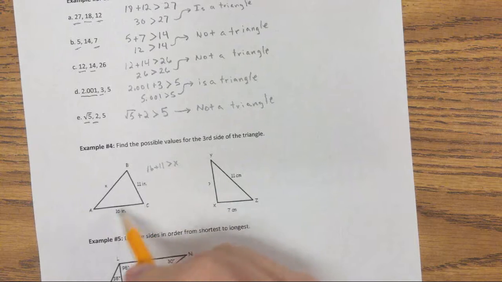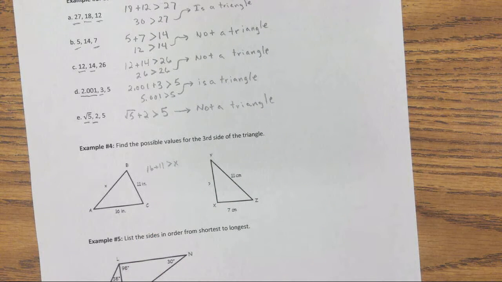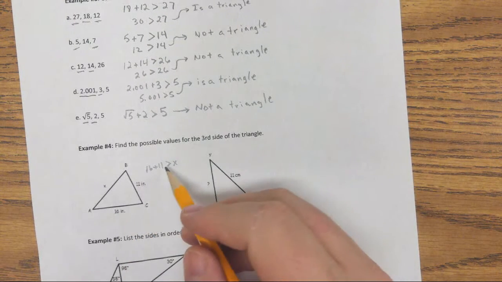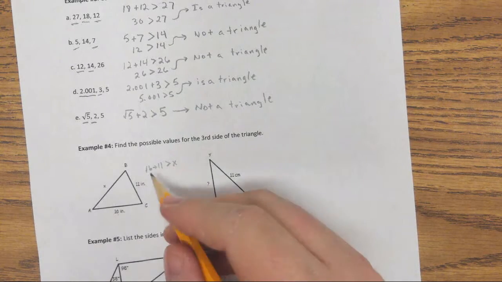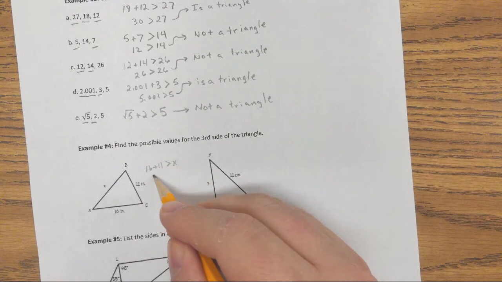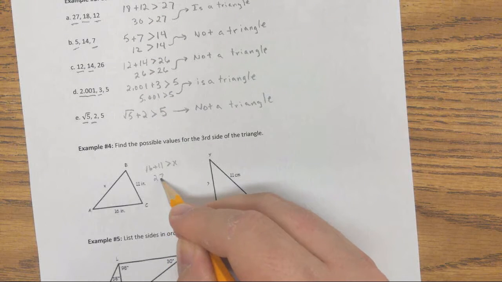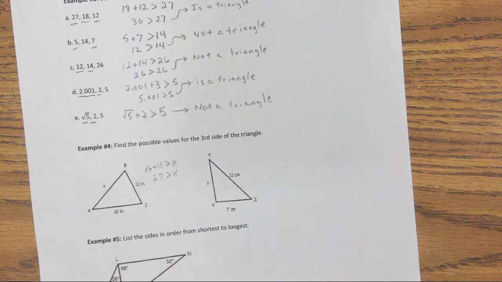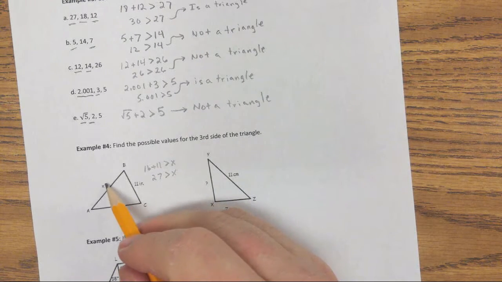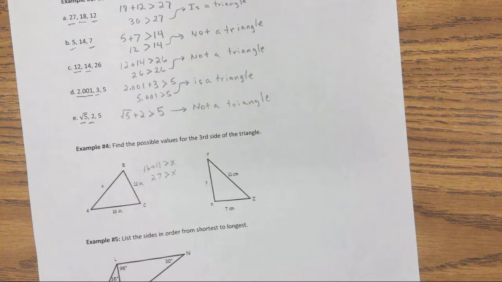These are the possible larger sides. So 16 plus 11, that's 27, has to be greater than x. So I know this third side has to be less than 27 inches.